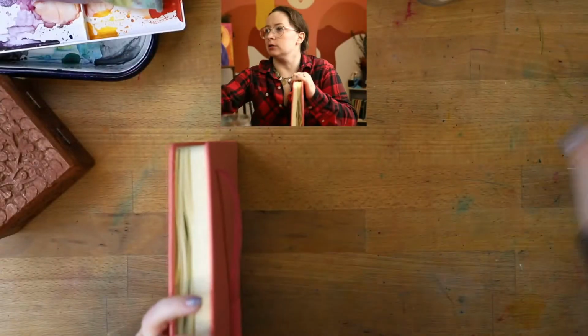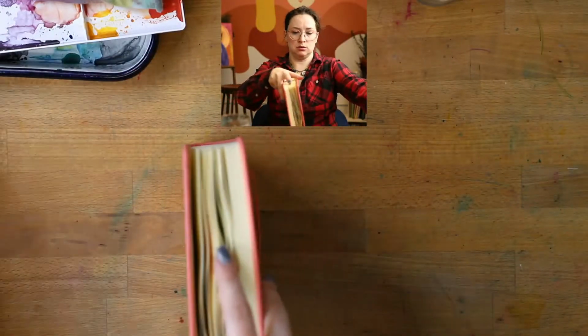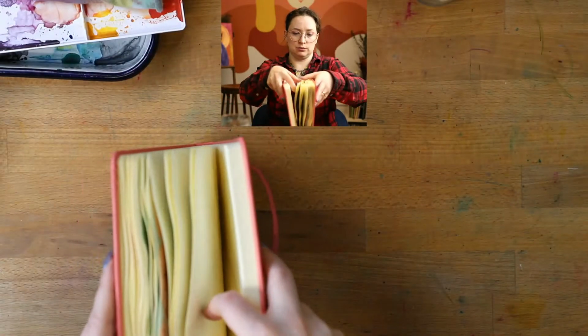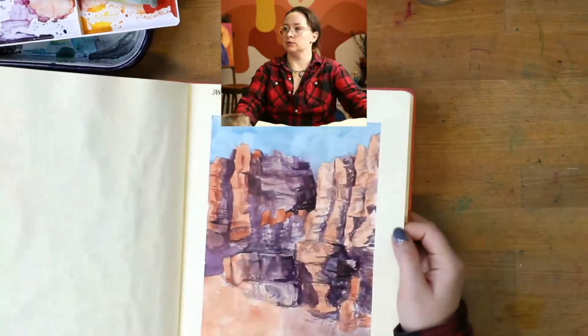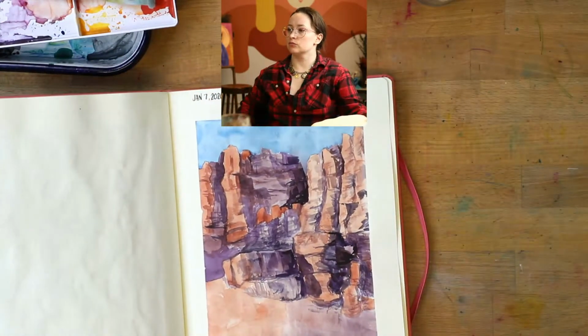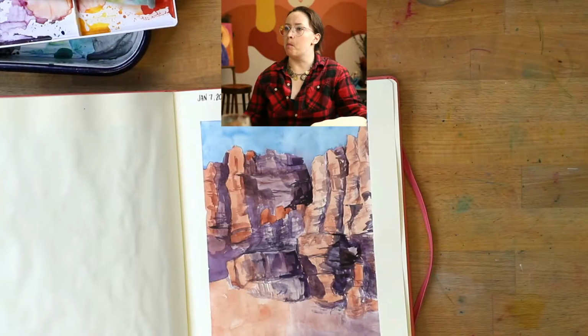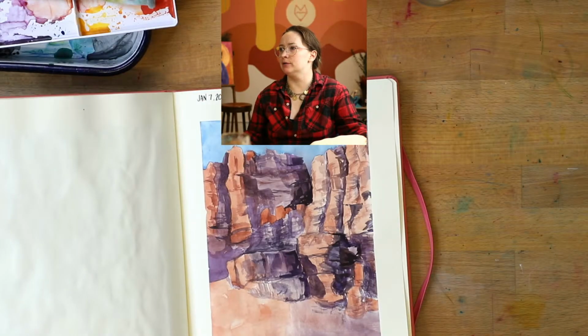Let's do a different rock formation, shall we? Pull out my stuff. Okay. Going overhead, got my little camera. Okay. So here was yesterday's. Not bad. Not great, but not bad. You know?